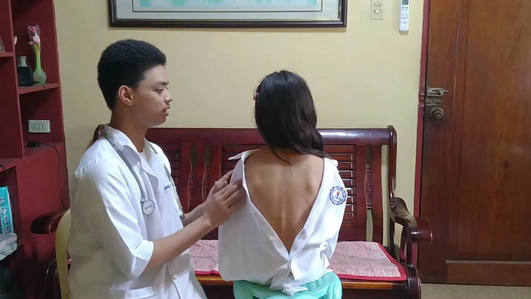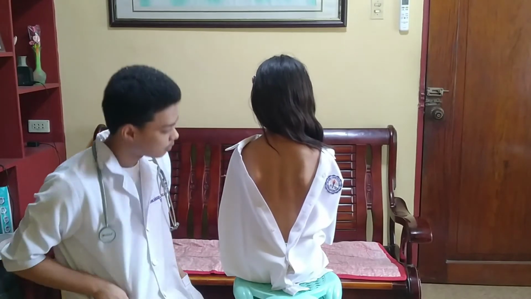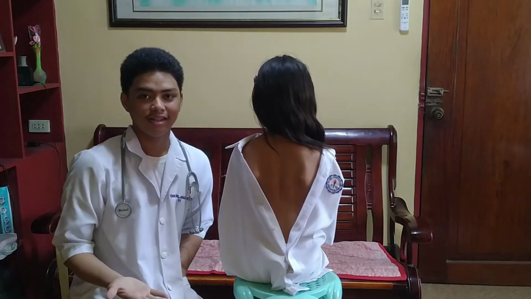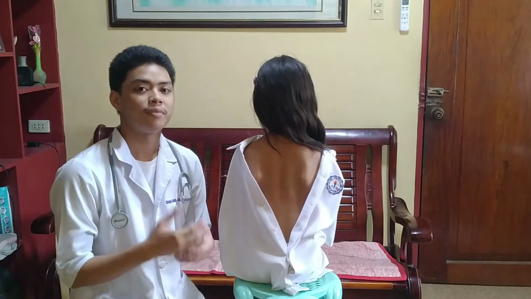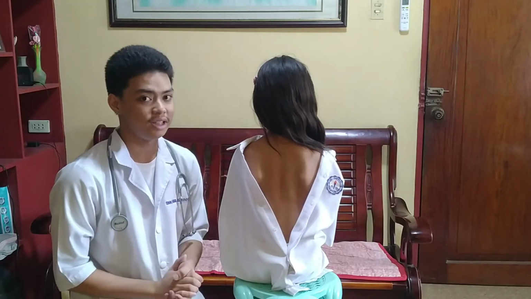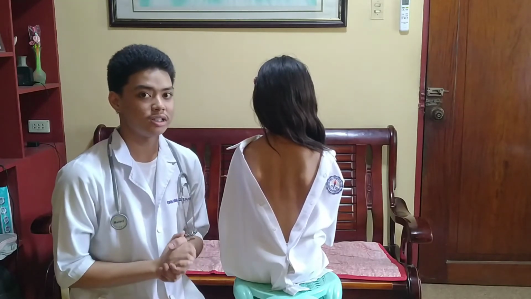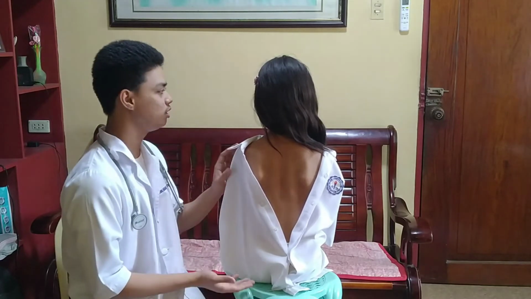Okay, sit straight for me. Then, ask the client to stand up and check the spinal alignment for deformities and check for the three normal curvatures such as the cervical, the thoracic, and the lumbar. Can you stand up for me?